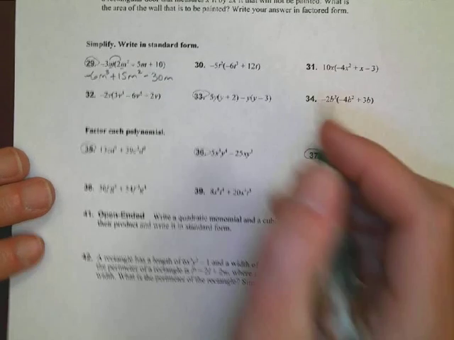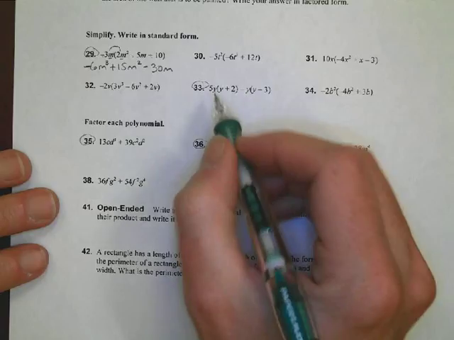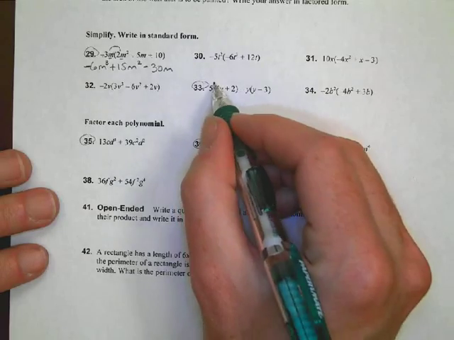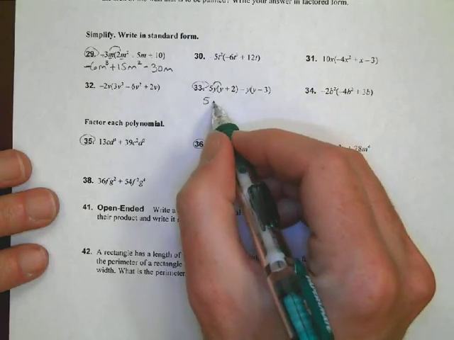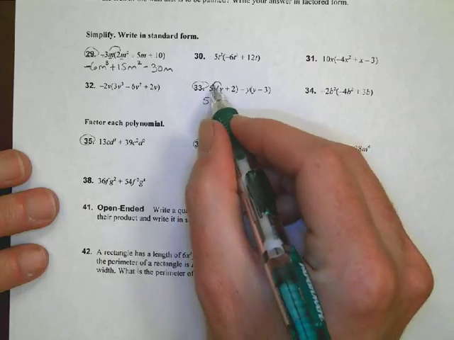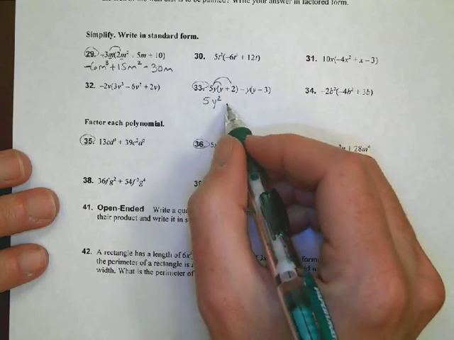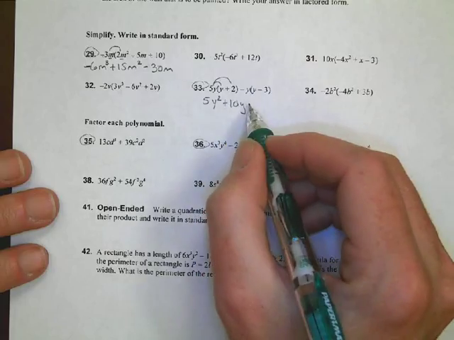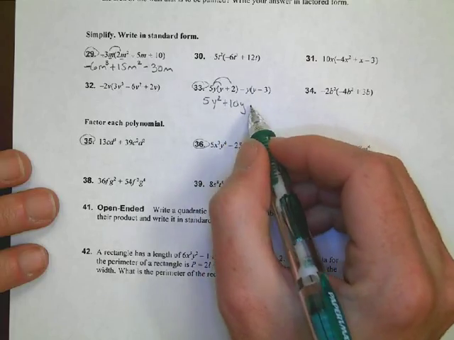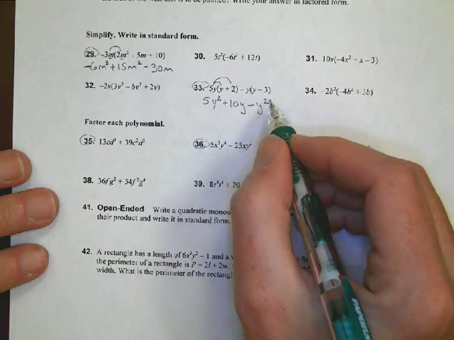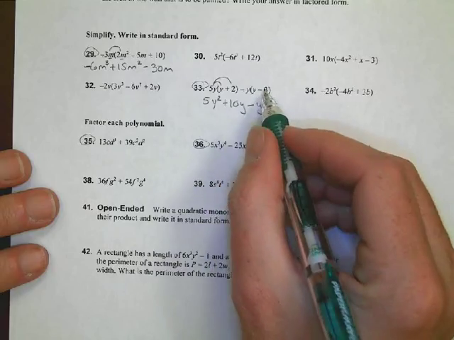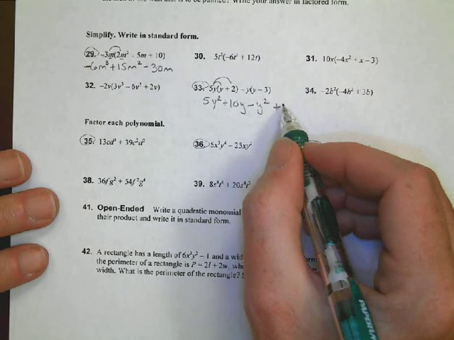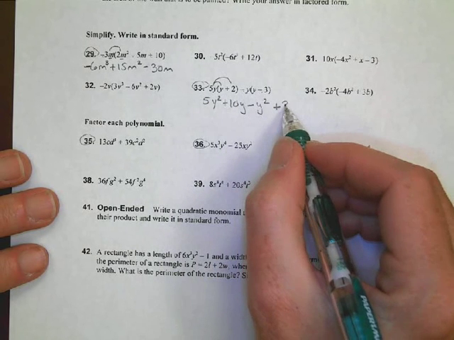This next one here, I have a couple to distribute in this problem. So I do 5y times y, which becomes 5y squared. 5y times 2 is going to be 5 times 2 is 10y. And then I have negative y times y is a negative y squared. And the negative y times negative 3 is a positive, negative times negative is positive, 3y.